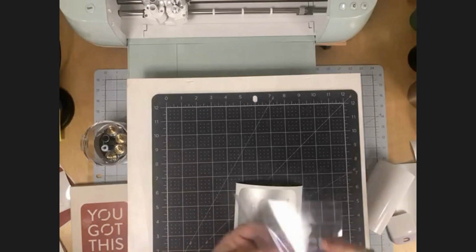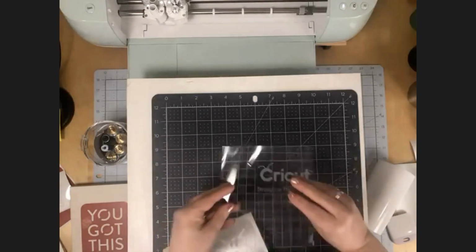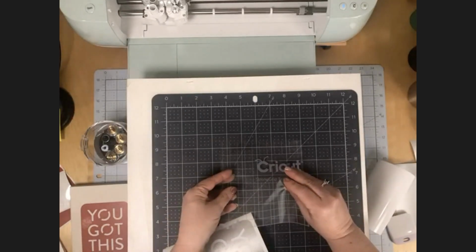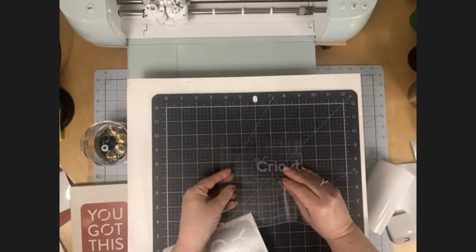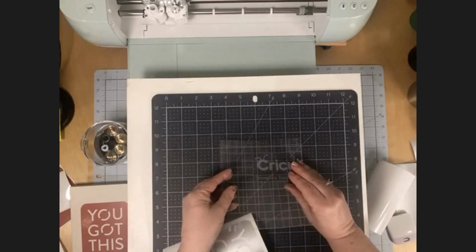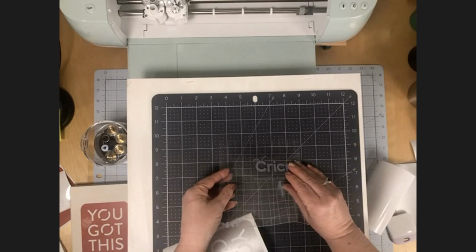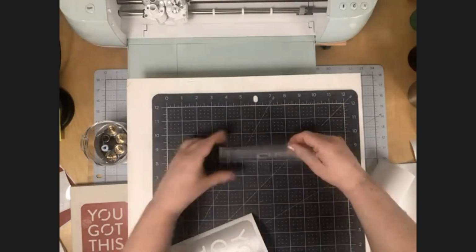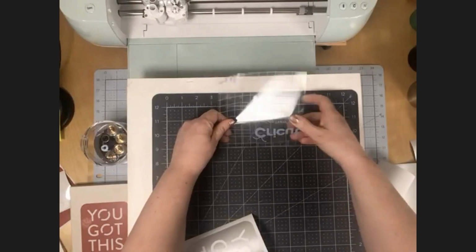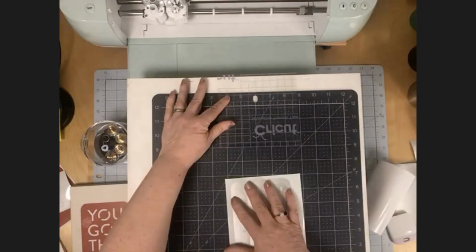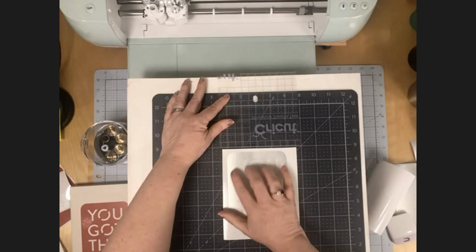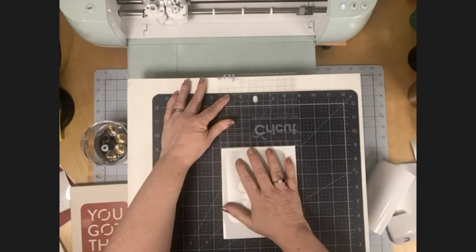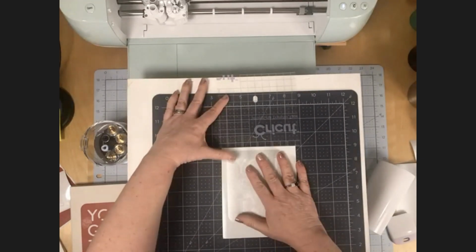So with my grid and my self-healing mat, I'm going to put my transfer tape along the line so that it's straight like that. And then I'm just going to seal that down. And I will use the straight edge of my vinyl sheet to line up the two straight edges.